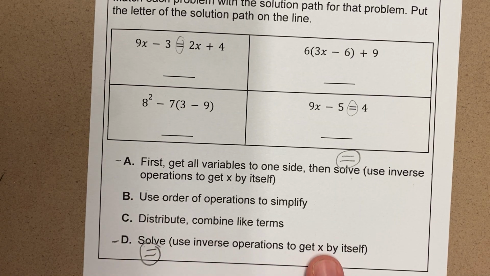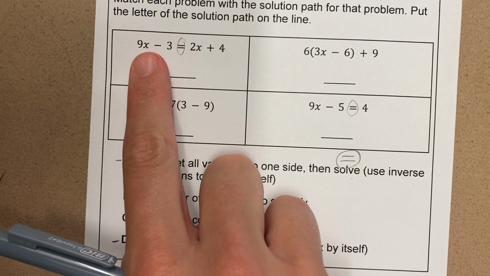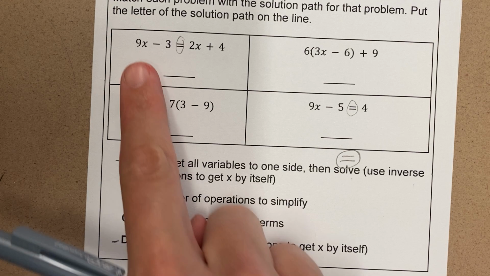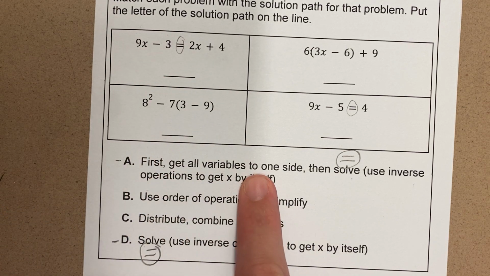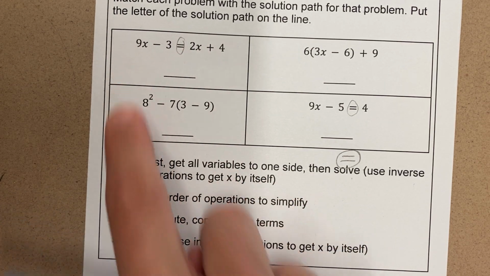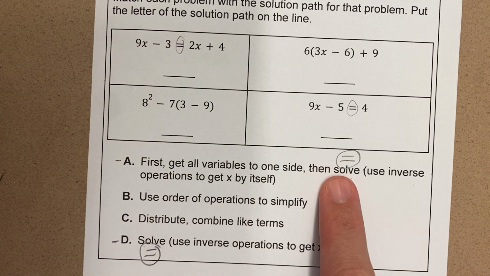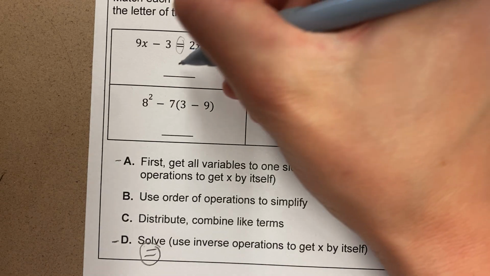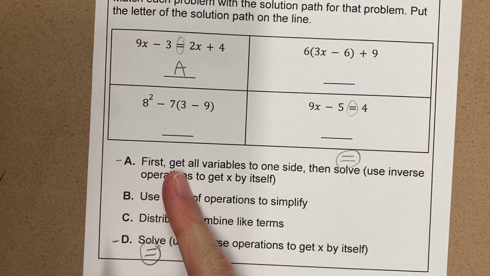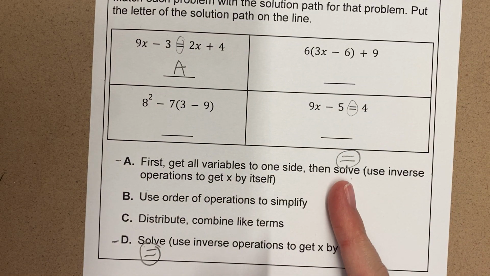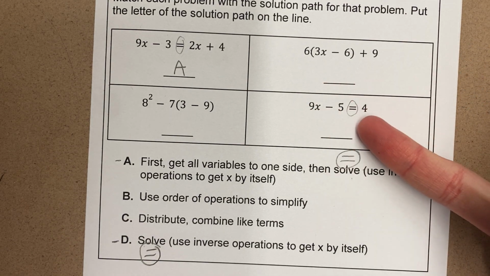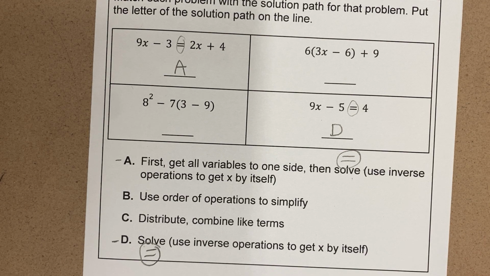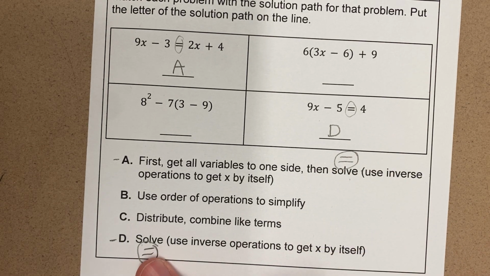Use inverse operations to get x by itself. And I'm looking and I see this one actually has variables on both sides, right? So here I would have to go ahead and get the variables to one side first. I'd have to do minus 2x, get all the variables to one side, and then I'd be ready to solve. So this one with an equal sign and variables on both sides is going to require me to have this solution path. First, get all the variables to one side, then solve. Whereas here, I already have all the variables on one side, so I'm ready to just go ahead and solve. Okay, so remember, solve is for equations.